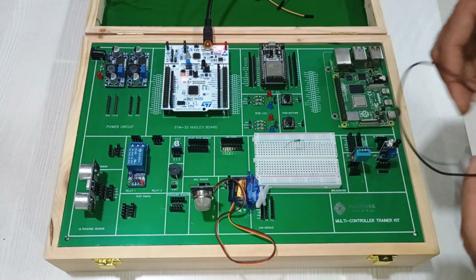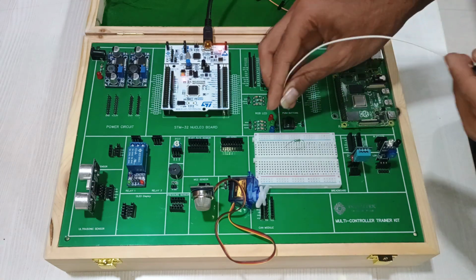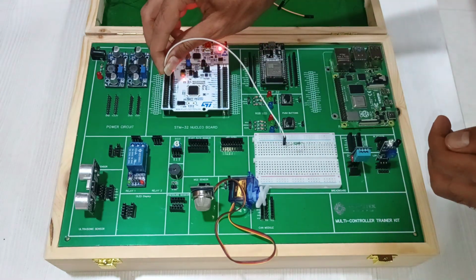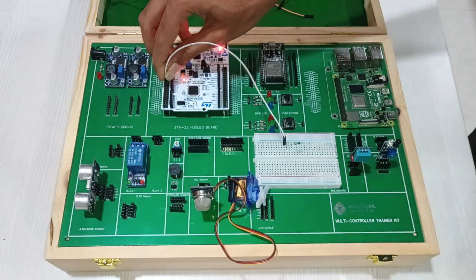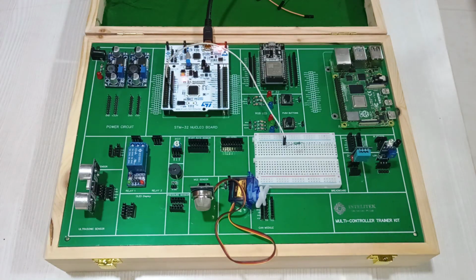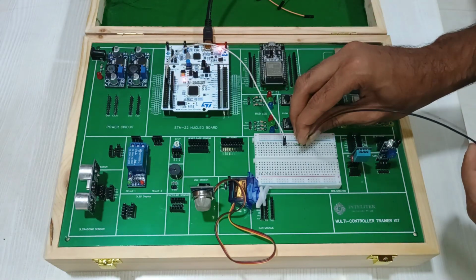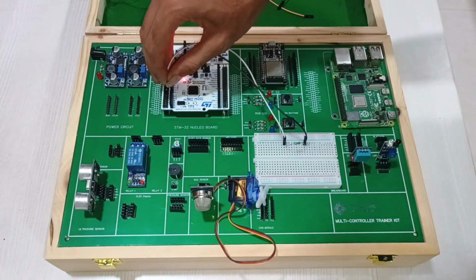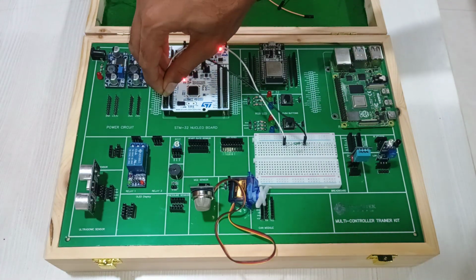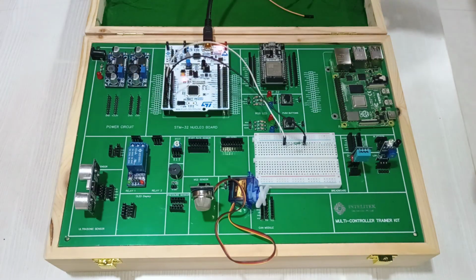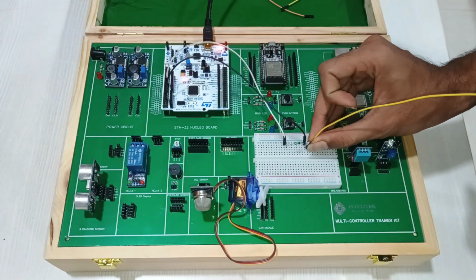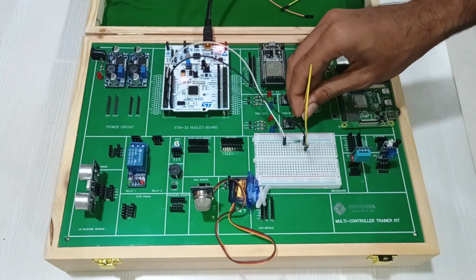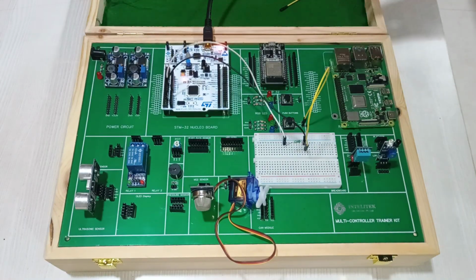push button. So the connection is, one side of the resistor is connected to the 5 volt and the other side of the resistor is connected to PA4, and at the same end we connect that pin to the input of the push button and ground to ground.